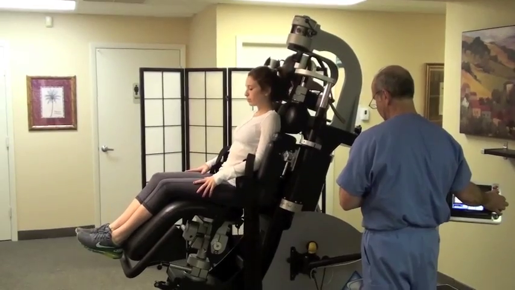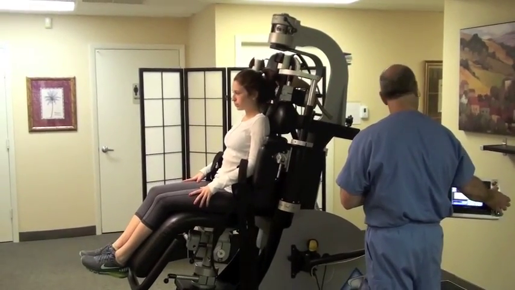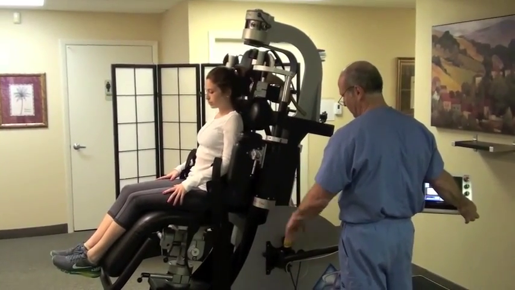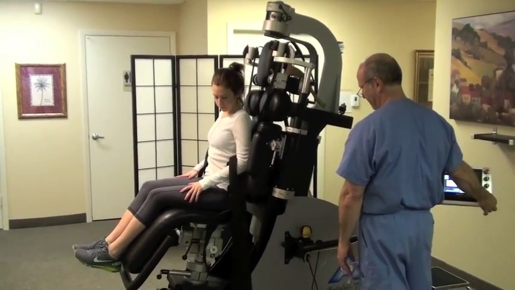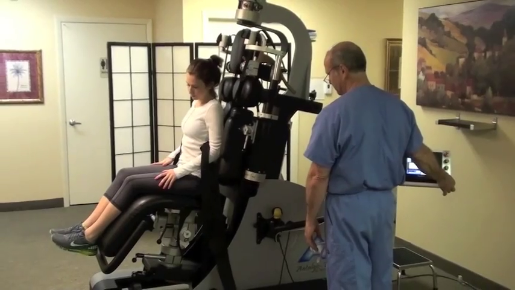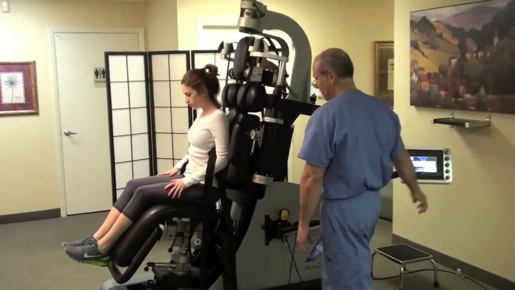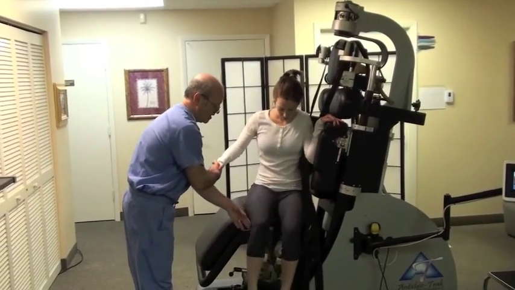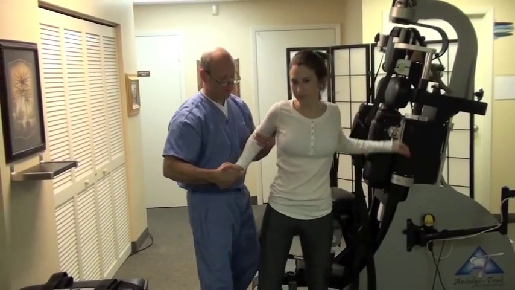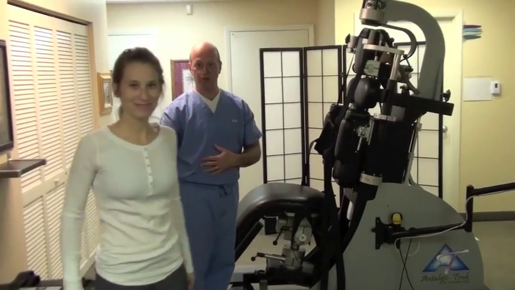Then I lower the seat to make it a little easier for the patient to come off the machine. And it's nice to hold the patient's hand, help them rotate, and step off. And that concludes a lumbar treatment session.